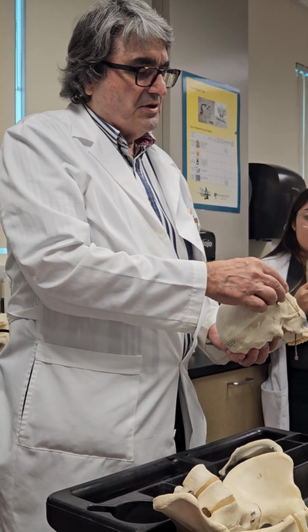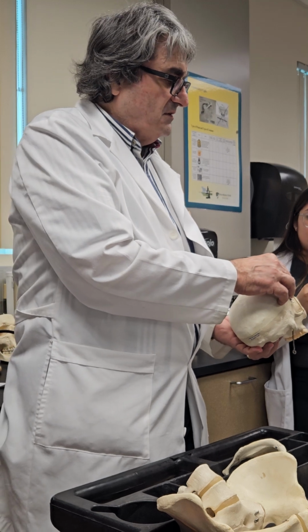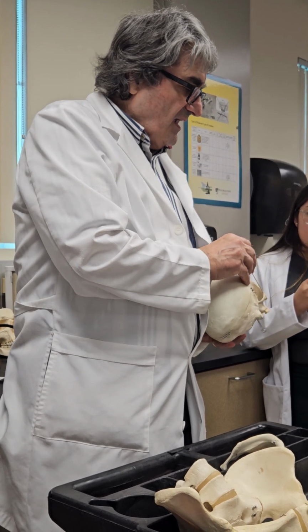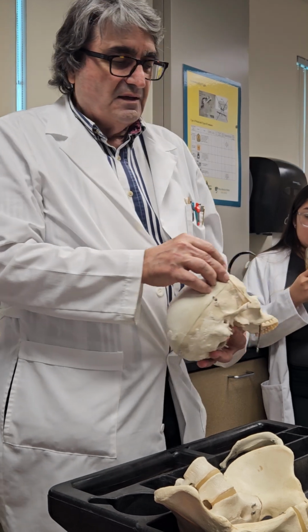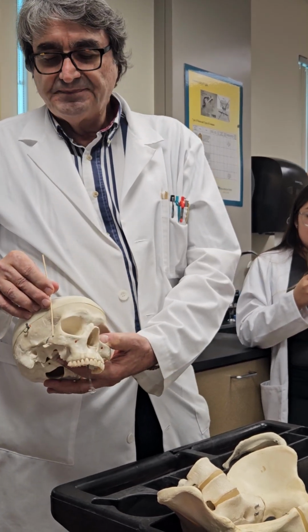Notice it's posterior to the dark line that I drew. Anterior to that dark line would be the temporal process. That is the temporal process.